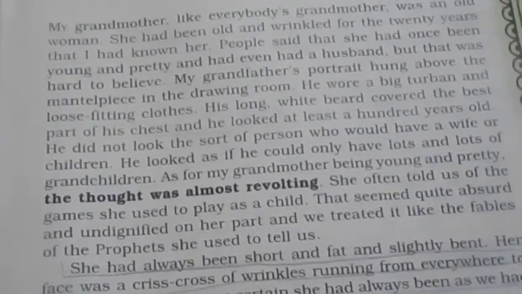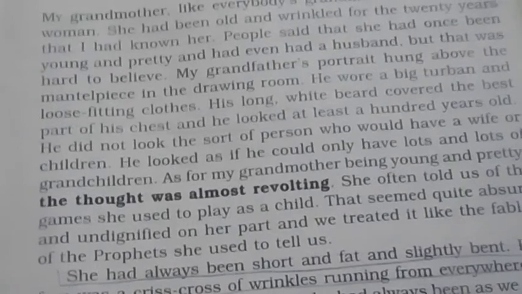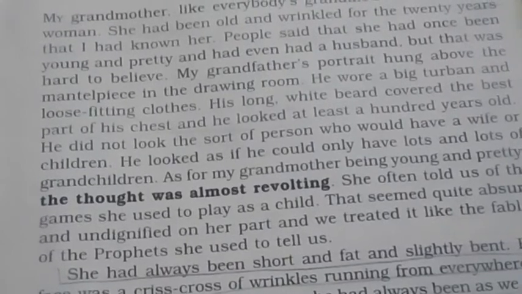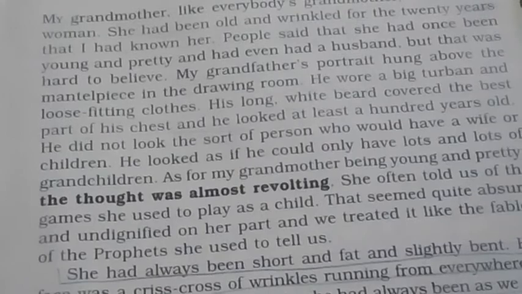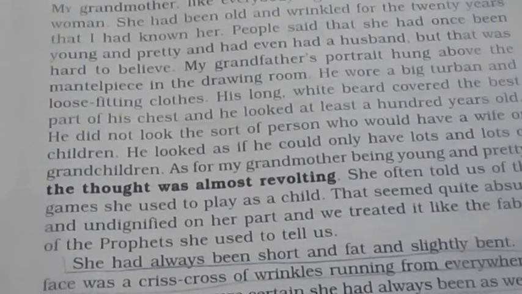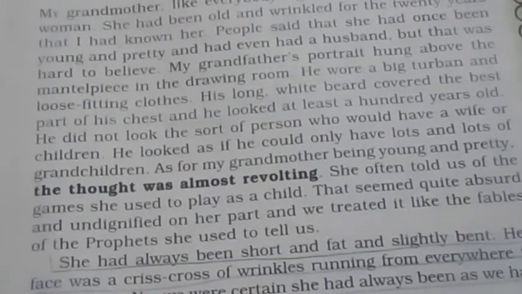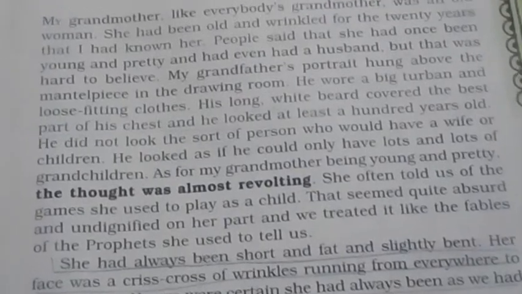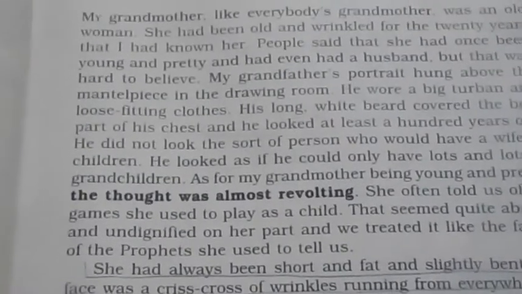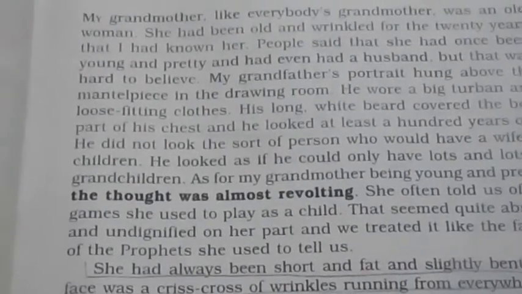He did not look the sort of person who would have a wife or children. In that appearance, it was very tough to imagine that he ever had a wife or could have had children. The image presents that for such a man, 100 years old, there cannot be a wife or children. He looked as if he could only have lots and lots of grandchildren. No children possible for such an old man.